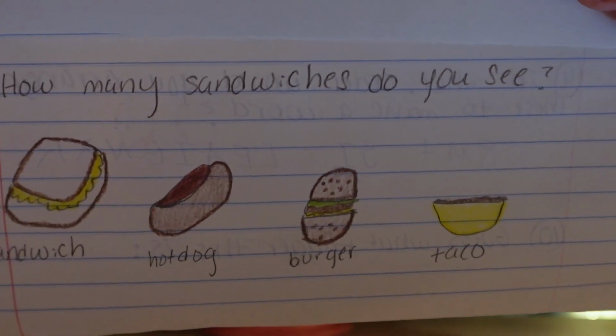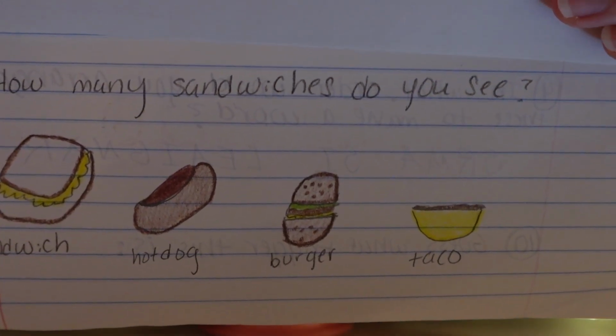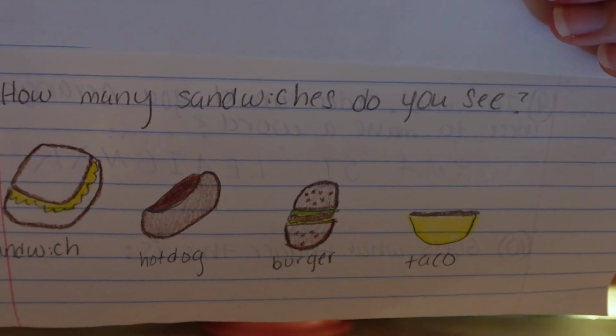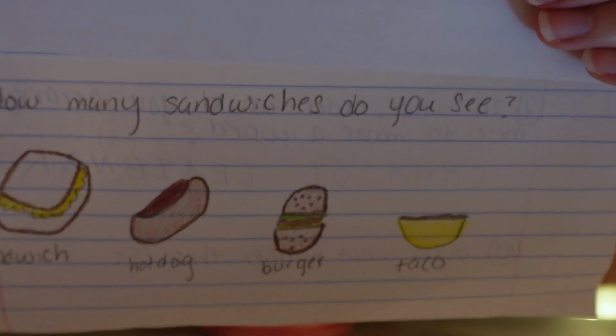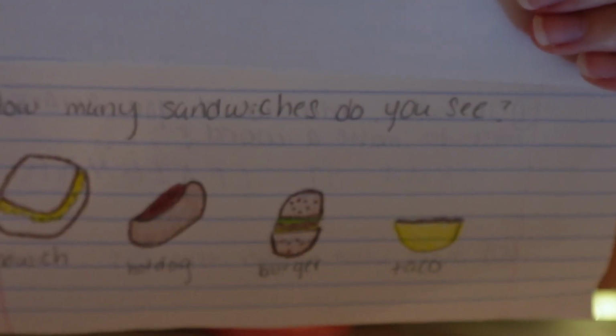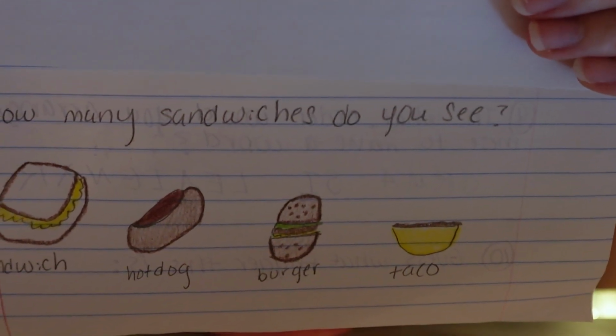So, how many sandwiches do you see? I would love for everybody to let me know. Take a moment and think about it. This is a controversial question.